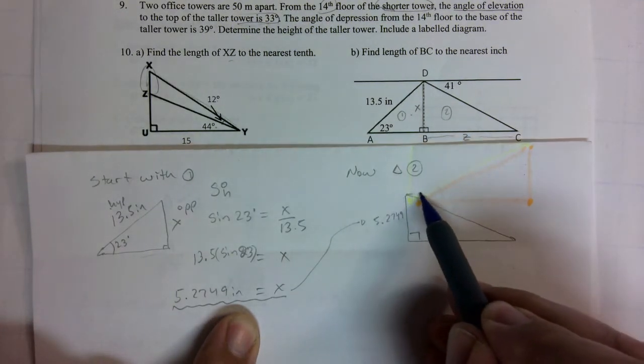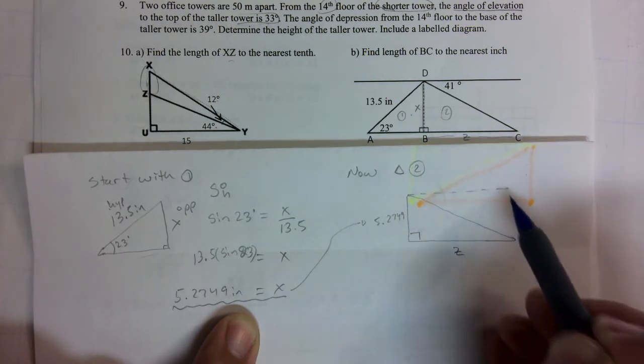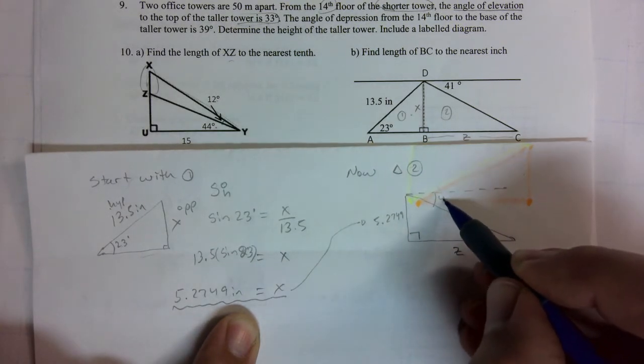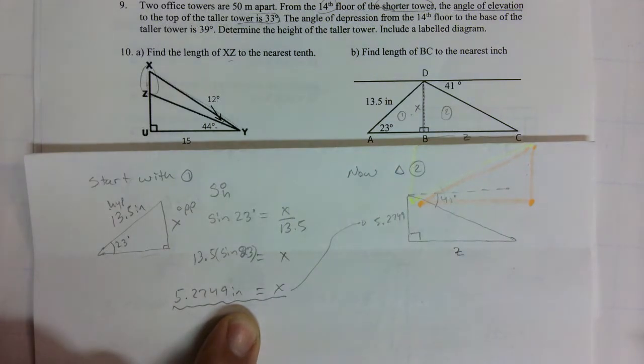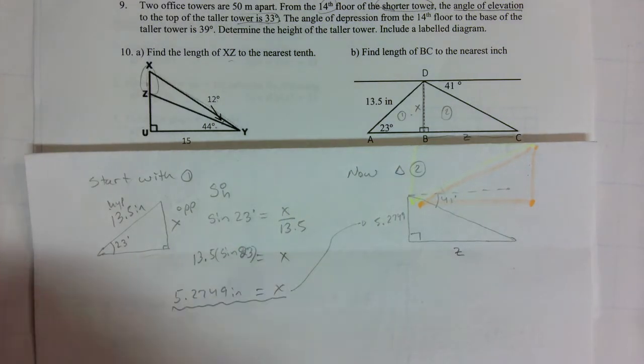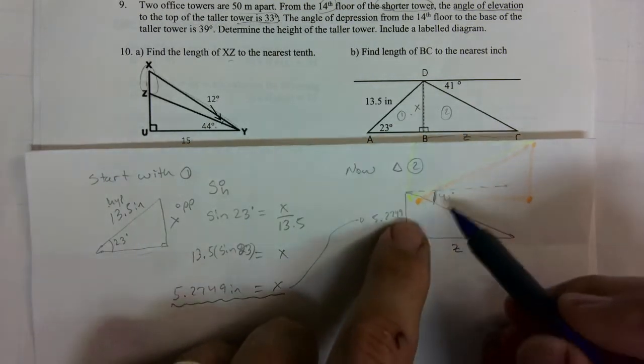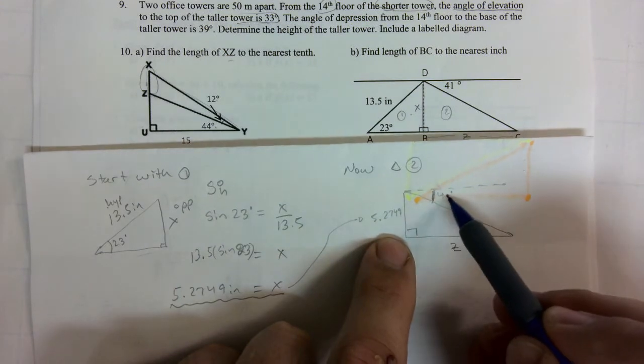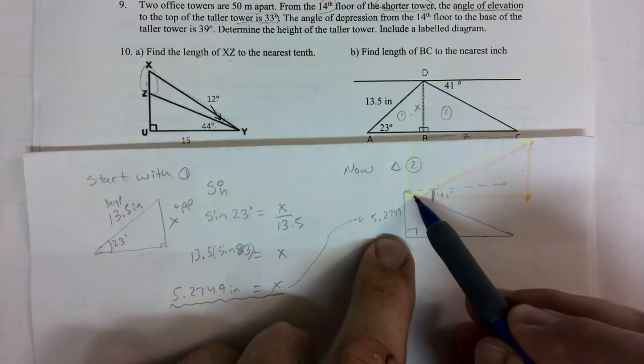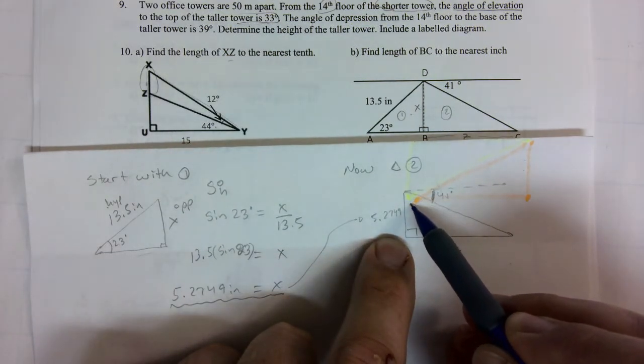And watch this. This is where I was talking about earlier. If this is 41 degrees, okay, it's a little bit hard to see because of the highlighting, right? It bled through the page. But if this is 41 degrees, you can either subtract that from 90 to get this one, right?